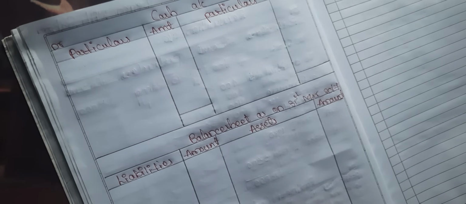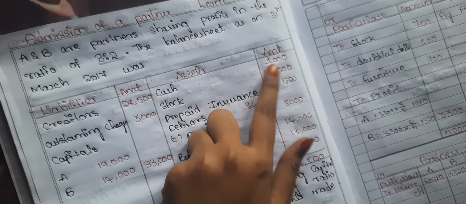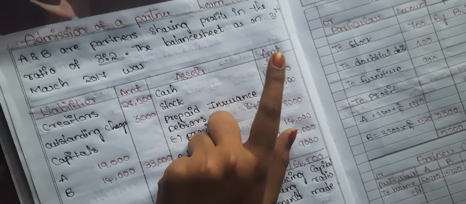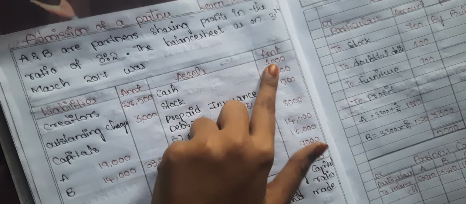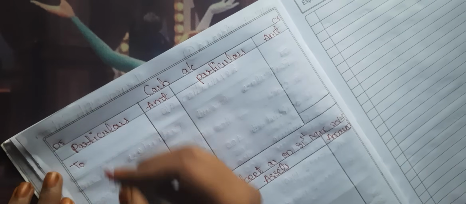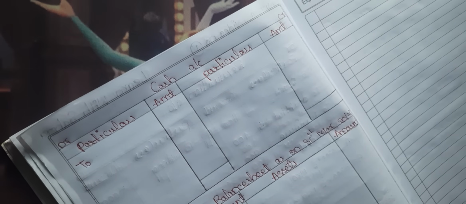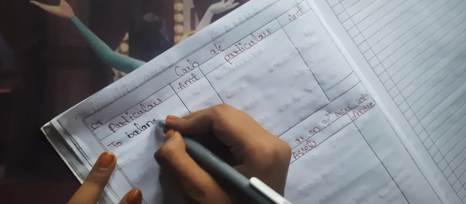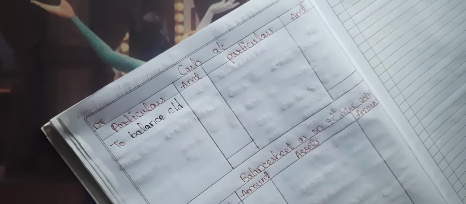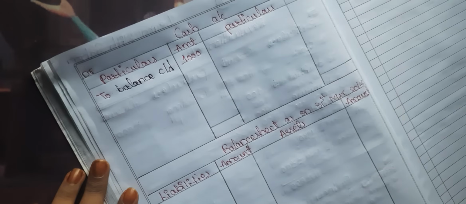Here we are going to take how much amount is shown in the balance sheet, or how much they have given in the question. For cash, how much did they give? They gave 1000. So we are going to take to balance carry down. How much is the amount? Amount is 1000, right?